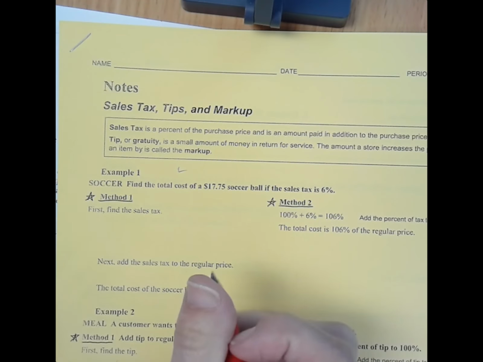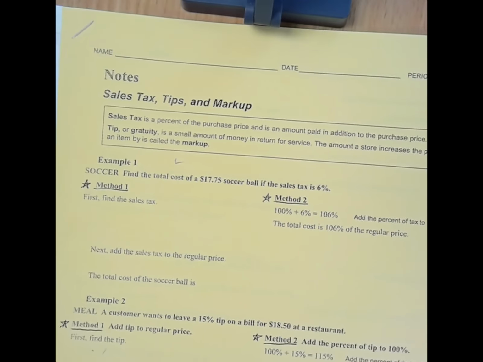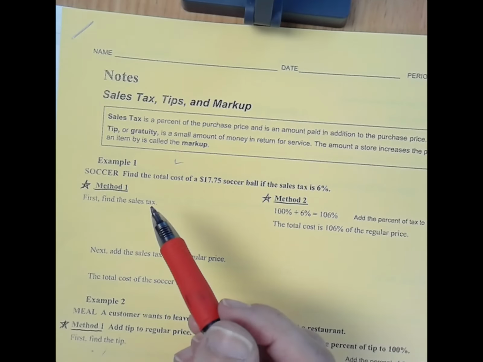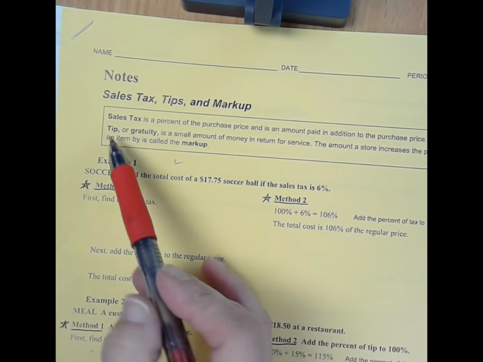Today we want to take another look at sales tax, tips, all those applications of percentages that we've been working at. Those of you who like a shortcut, I think you'll enjoy. I'm going to show you another way to find tax and tip a little bit quicker. But let's just review the names first of all.